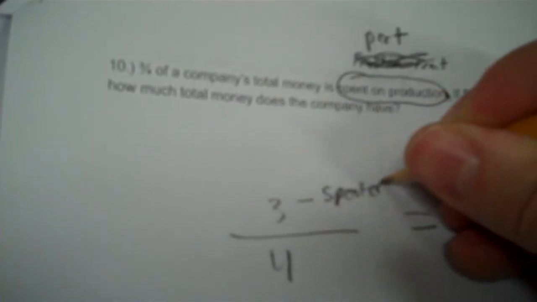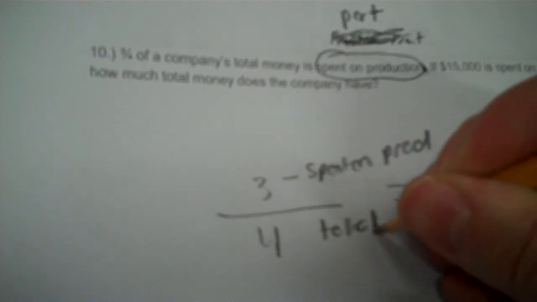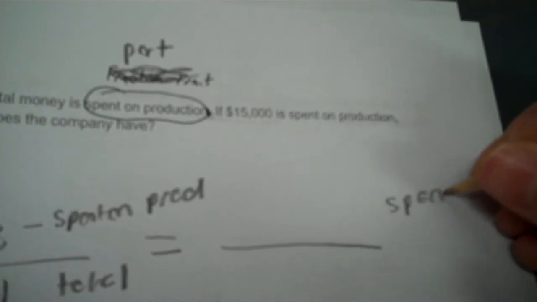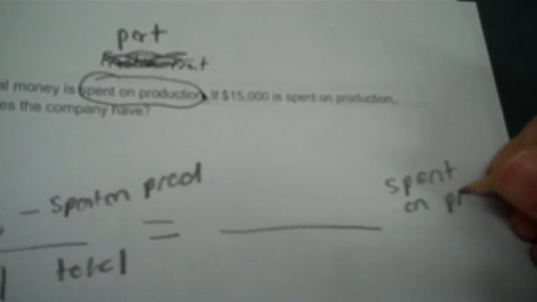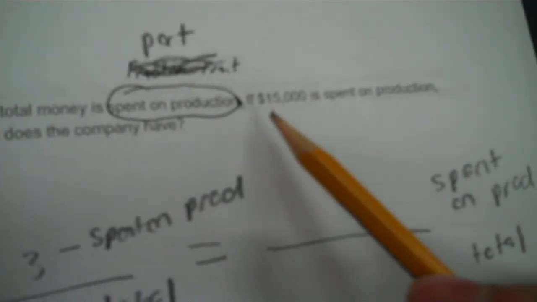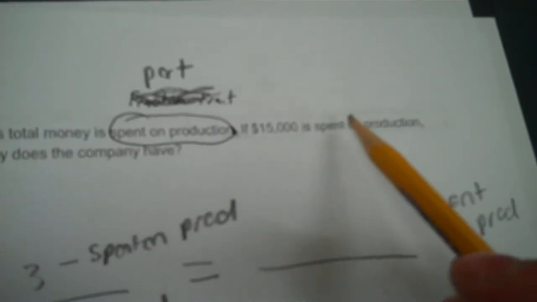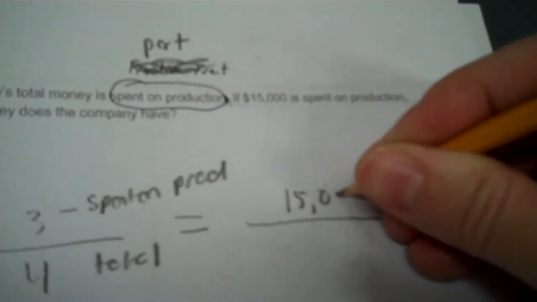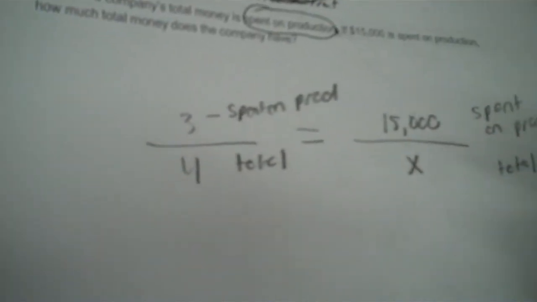Spent on production. And this is my total. And then over here, the labels need to match. Spent on production and total. Now, about that 15,000, does it say that's spent on production? Yeah. It does, so 15,000 goes here. Now I'm trying to figure out the total. When I figure out how much total money the company has, that's me figuring out the total.